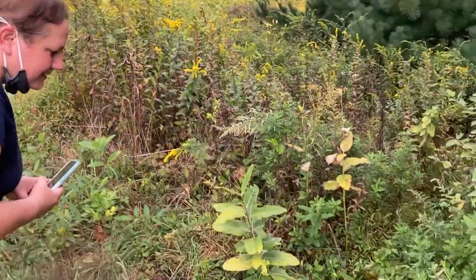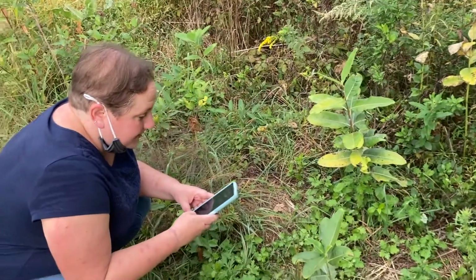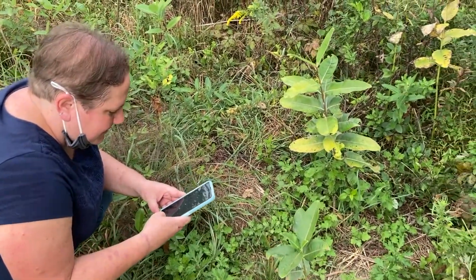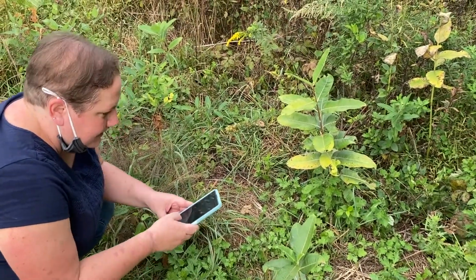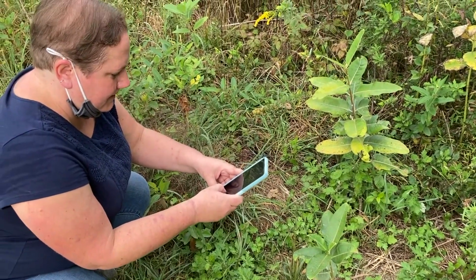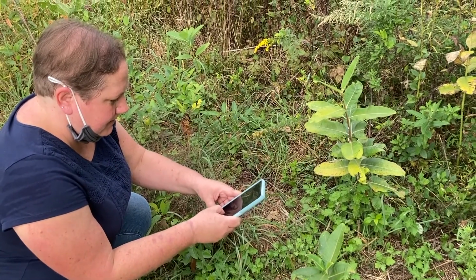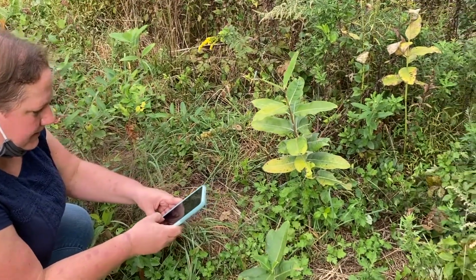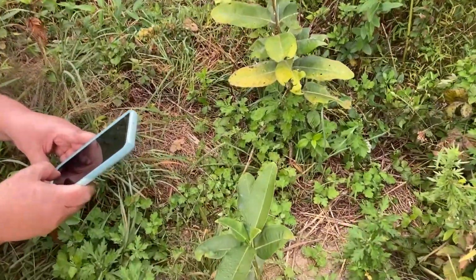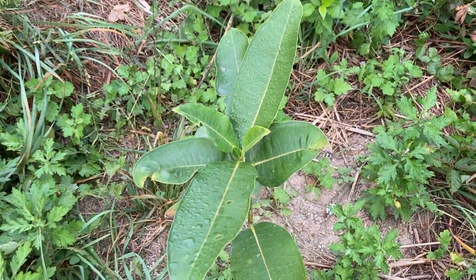All right, well, here's one I wanted to take a look at. If I want to add an observation, again, click on my green plus sign, and I want to take a photo. Again, if you can make sure you get some good shots of the leaf, or if there are flowers, that would be great. I'm going to say that that's okay.